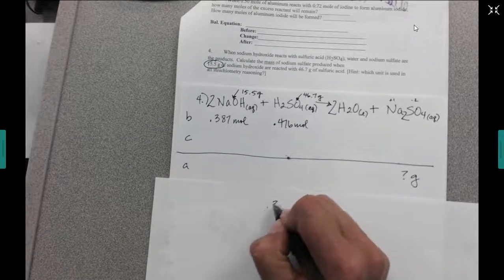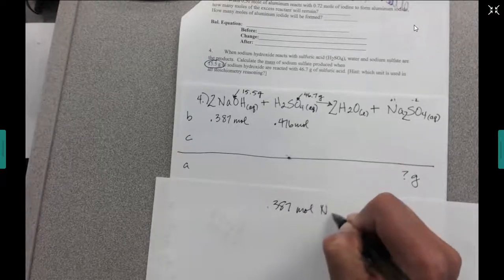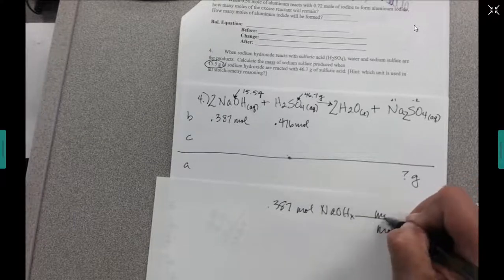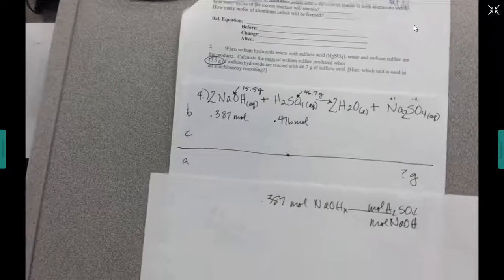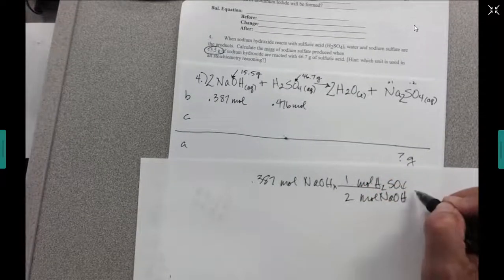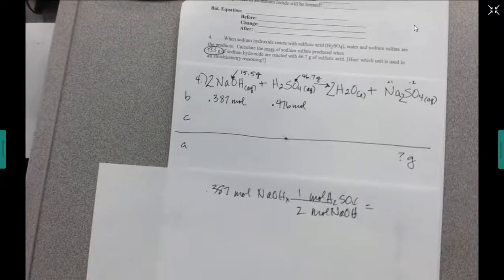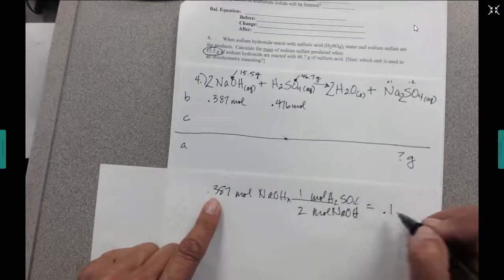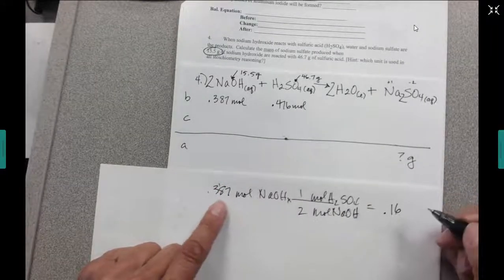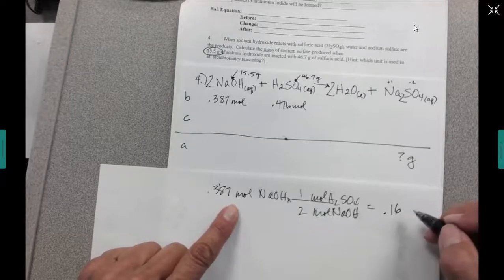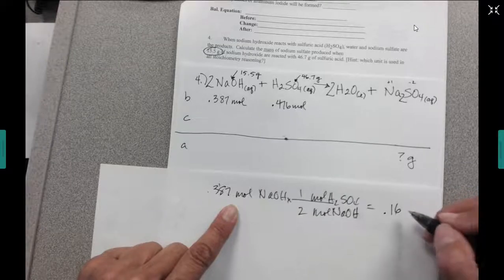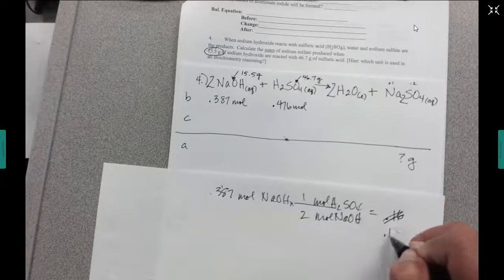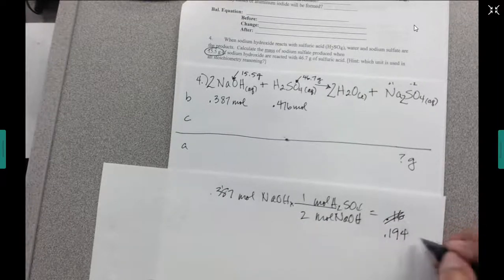Well, if we got 0.387 moles of the NaOH, and I want to compare that to moles of the H2SO4, how much is going to get used up, I know that it's a 1-to-2 ratio, right? So what's 0.387 divided by 2? 0.19 something. Oh, that's right, I didn't do it right. 0.194. All right. Moles.